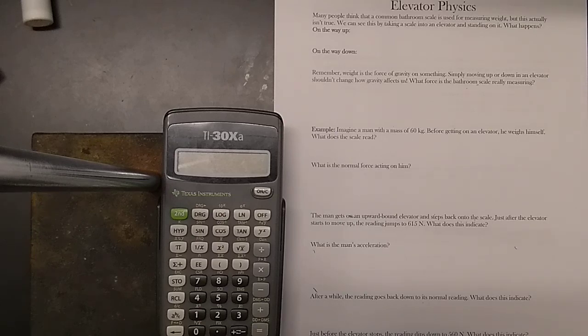Okay, welcome back. Today we are going to be talking about a very interesting part of the forces unit, which is studying elevators and how they work. In order to study an elevator and the forces involved, the best tool to use is actually a common bathroom scale.